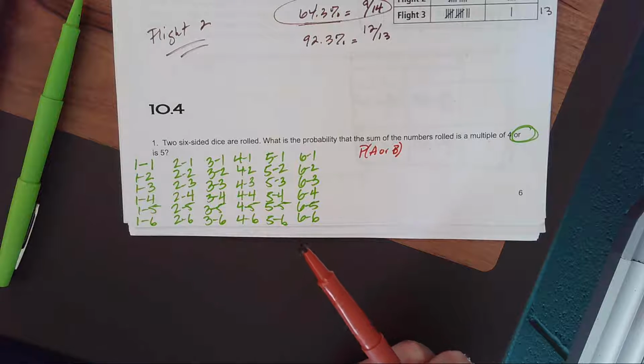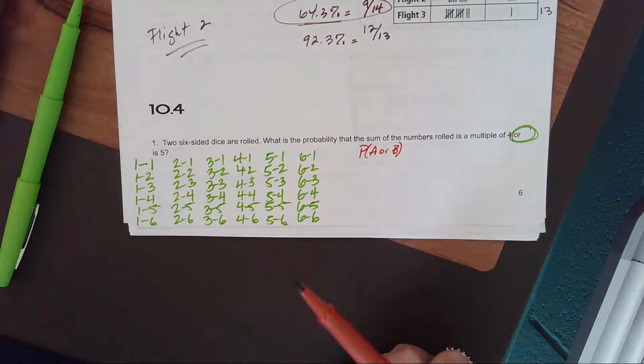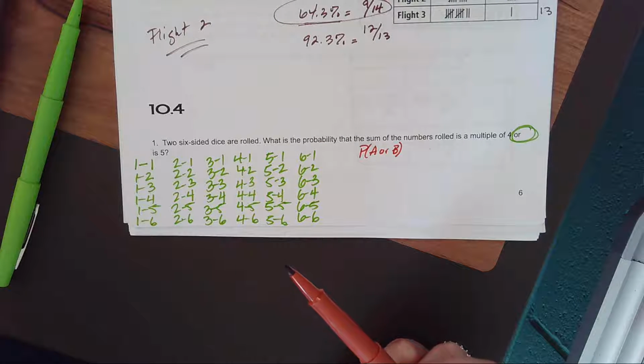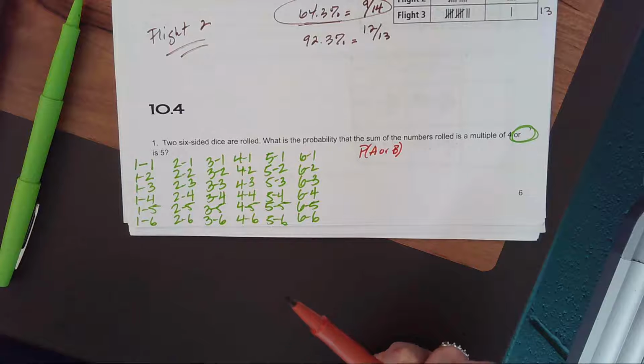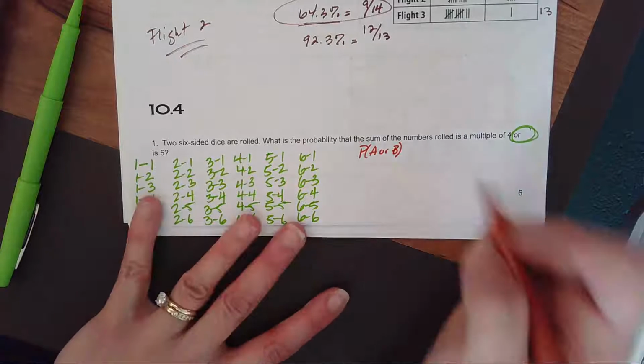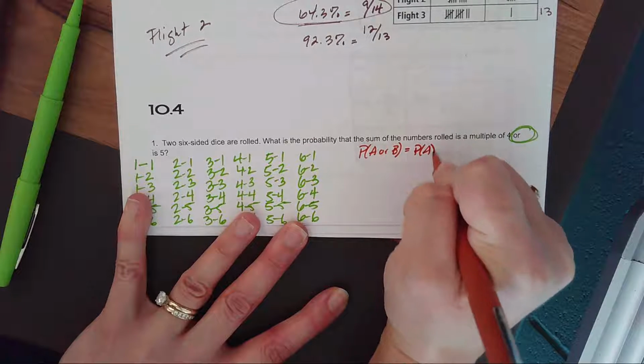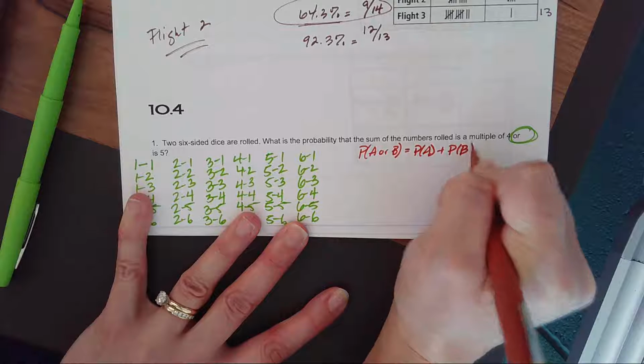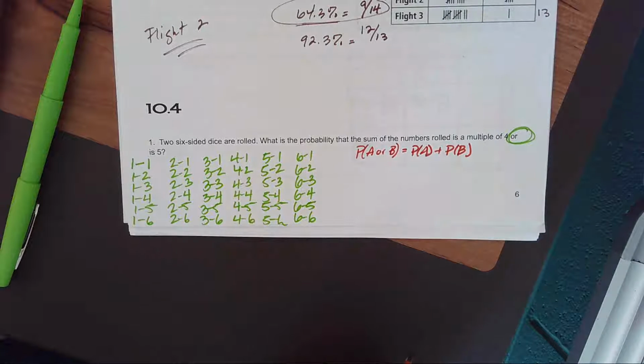And the answer is no, they can't. 5 in and of itself is not a multiple of 4, and therefore there is no overlap here. So the formula we're going to use is the one with no overlap, which is the probability of A plus the probability of B.